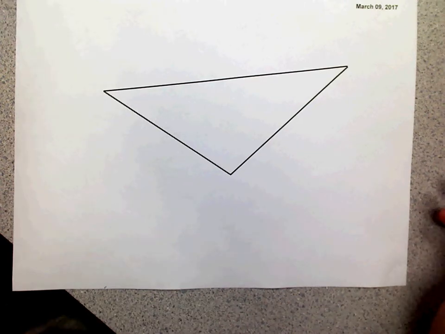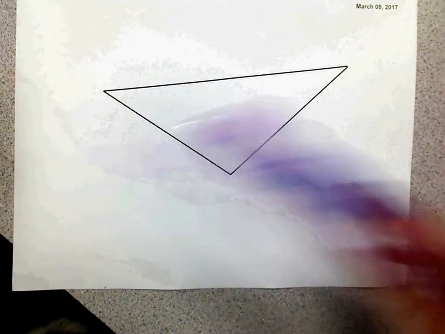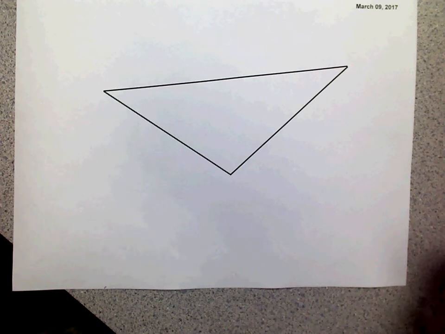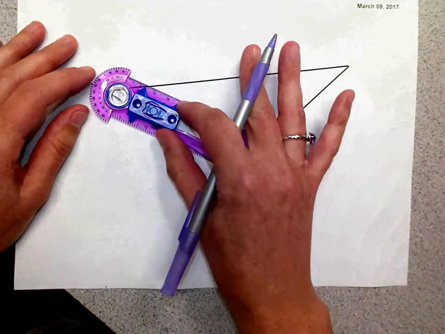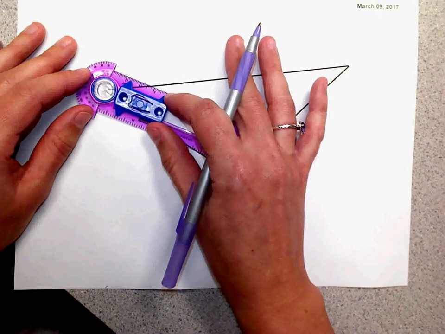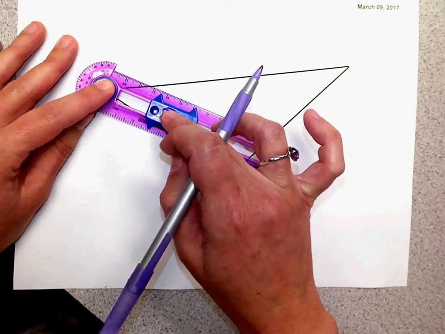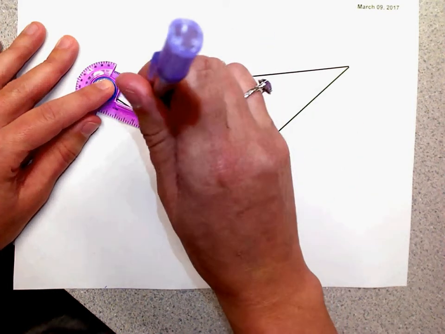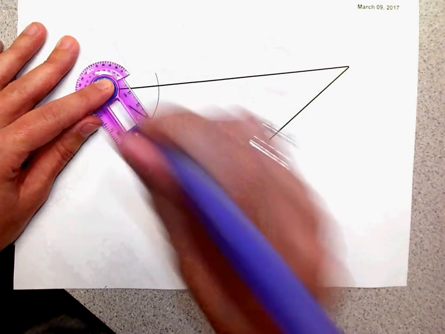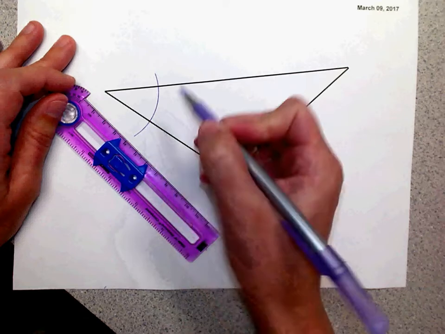We know the third one will intersect at that point, so if you want to go ahead and do the third angle bisector, that is fine. So to construct your angle bisector, we're going to create an arc that intersects both sides of that angle. So right here and right here.